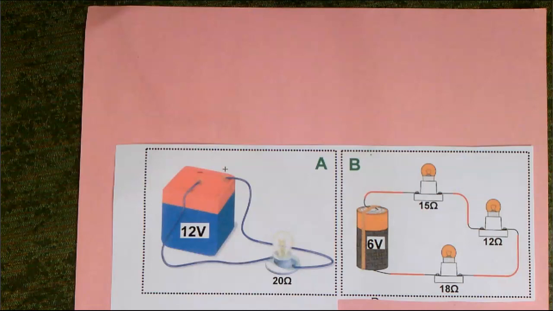Before break, you all took some notes on how to draw circuits with some symbols, and then you tried some practice problems, A, B, C, and D. Here's A and B. So if you don't have those out already, please get those out because you're going to be referring to those and checking through our work.